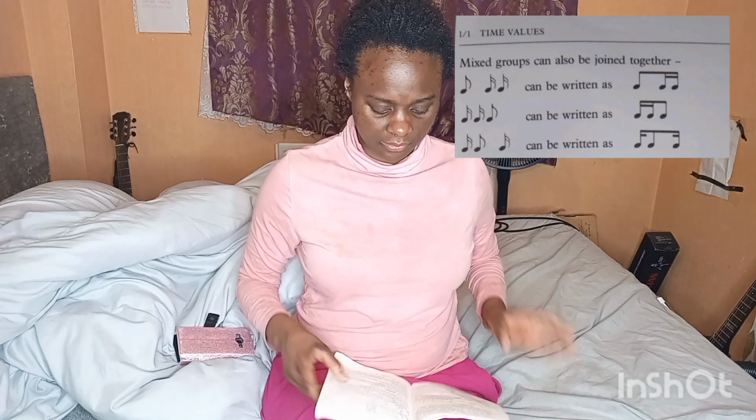So let's continue. All right, page 3. If you don't know, mixed groups can also be joined together. So I'm going to show you quavers and semiquavers single and together. Right, so this is how group notes can be written, okay? Either single or beamed together.